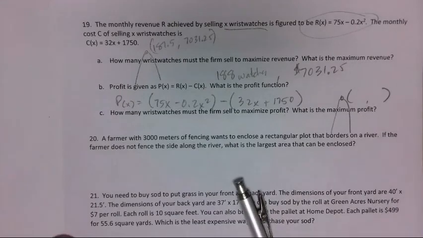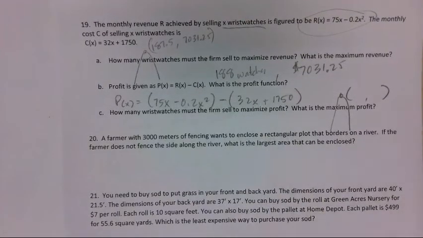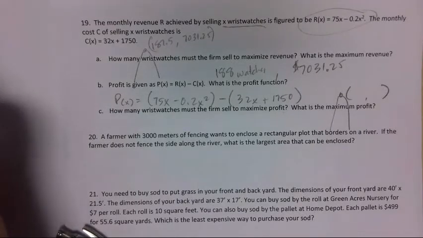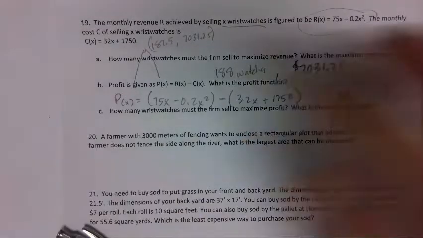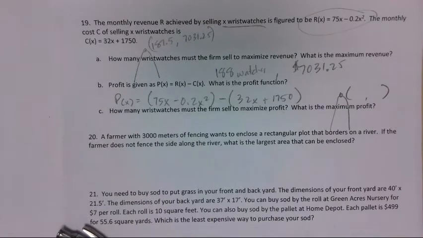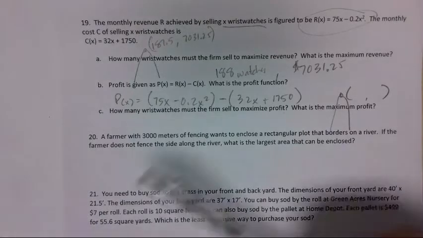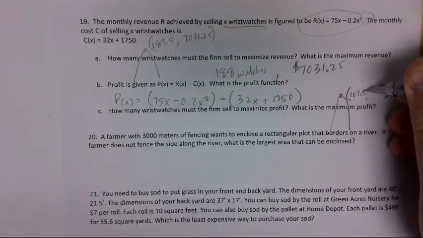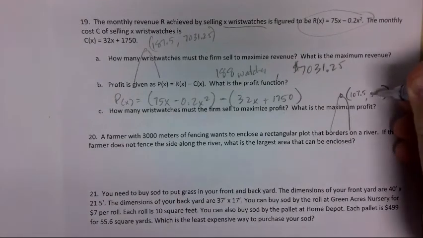So I'm going back to Desmos, and I'm graphing my revenue minus the cost. And remember to put things in parentheses like I do here. 32x plus 1750. Okay, and I'm just kind of scrolling out until I see that. There I go. I finally found it. That's going to give me the point 107.5 and 561.25.